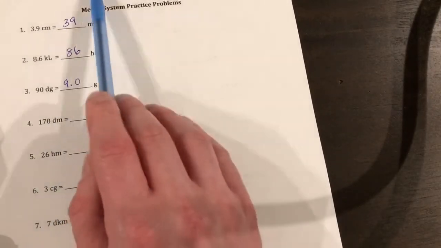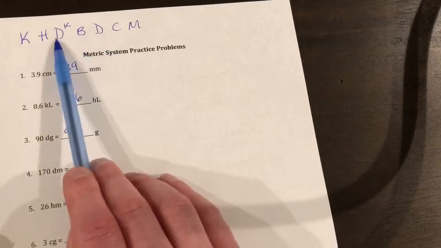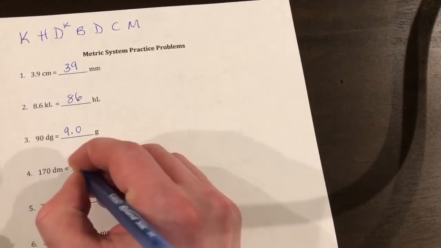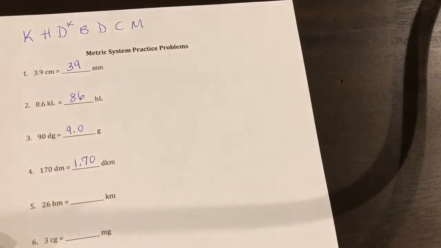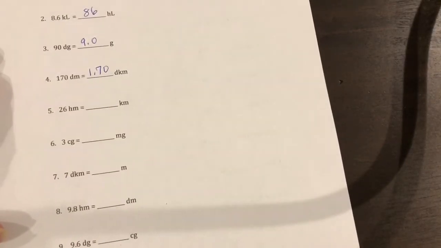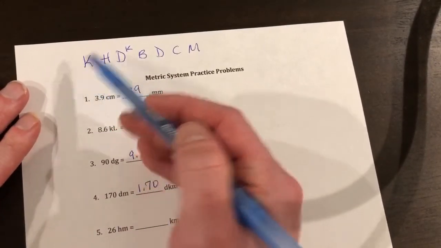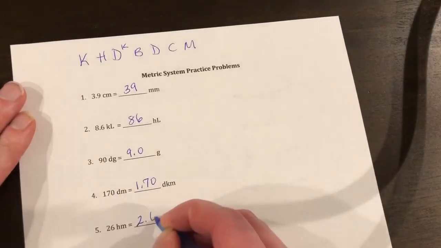Decimeters to decameters, so I'm going from here to here, so I'm going two places to the left, so it should be 1.70. Hectometers to kilometers, so hecto is right here, kilo is this way, so move it one place to the left, so it's 2.6.